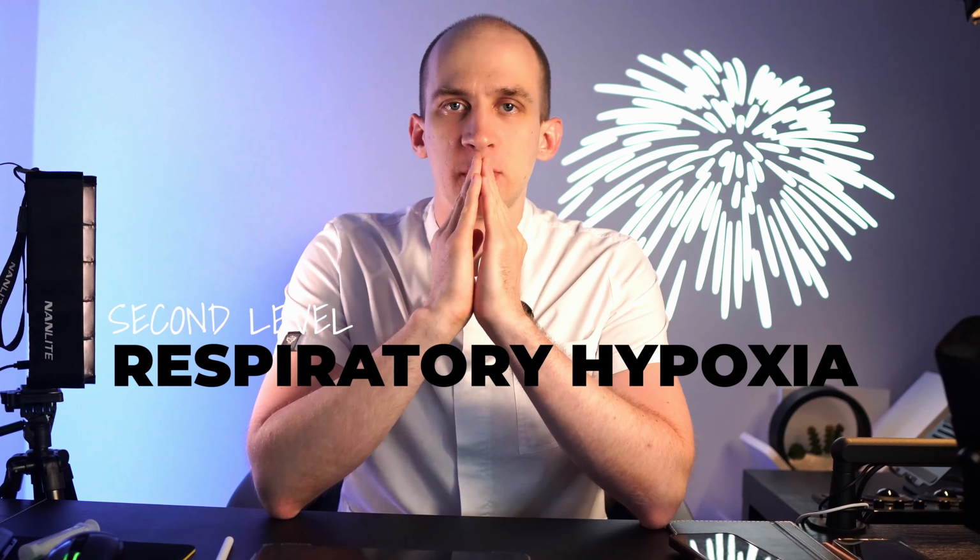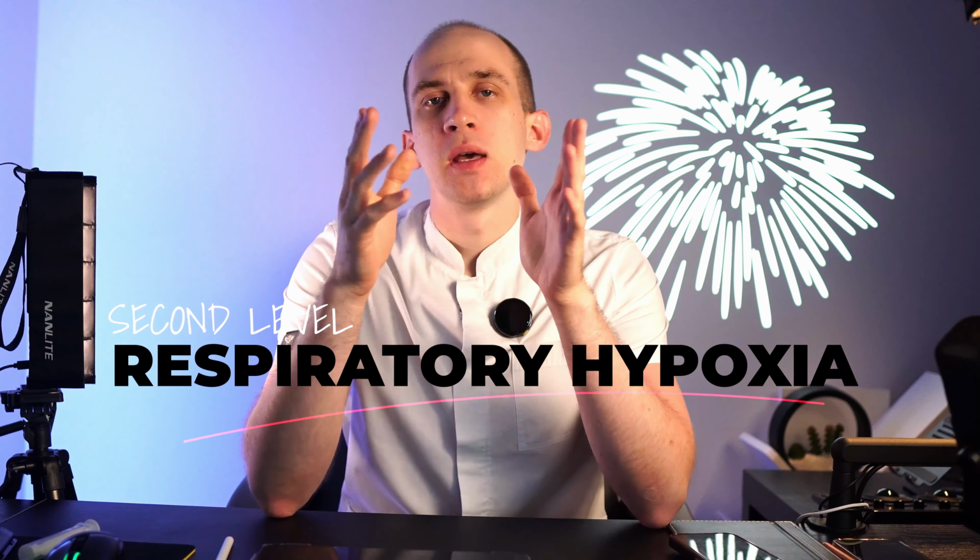So if we have the lower level at the very beginning of this way, we'll have the lower level in each of these parts. The next one, respiratory hypoxia. Respiratory hypoxia is when we have the brokenness on the level from the nose and mouth up to the lungs.